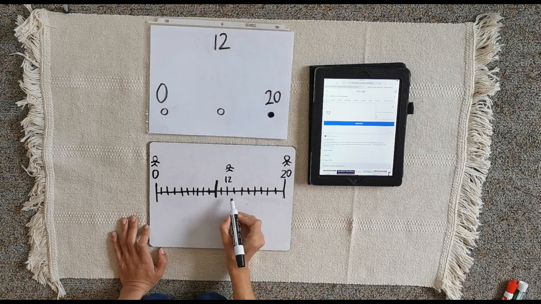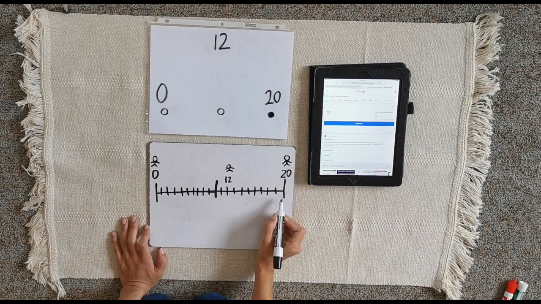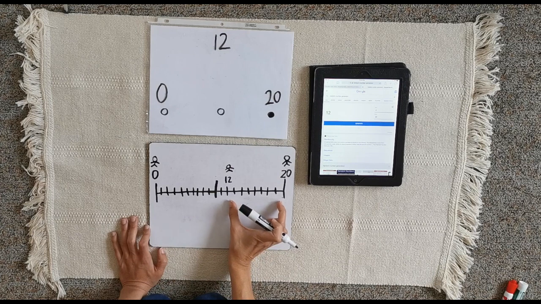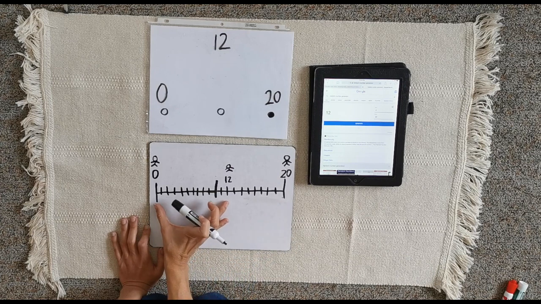How many jumps do I need to arrive at 20? How many more numbers? 8. And on the other hand, I need 12 from 0 to 12.